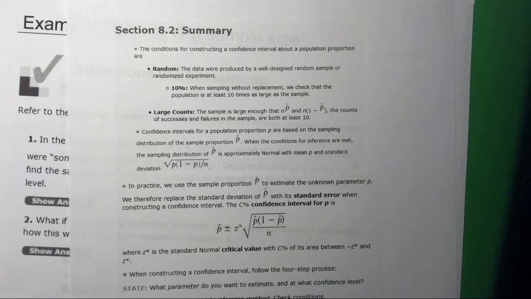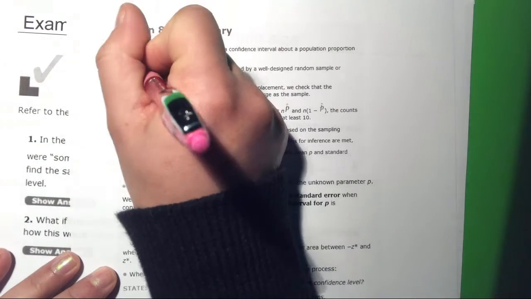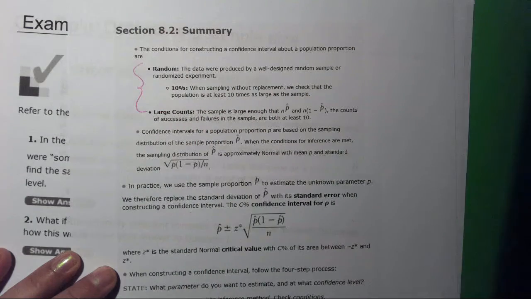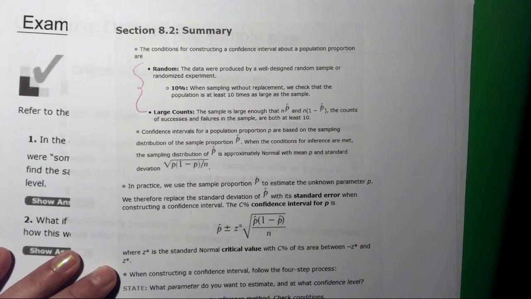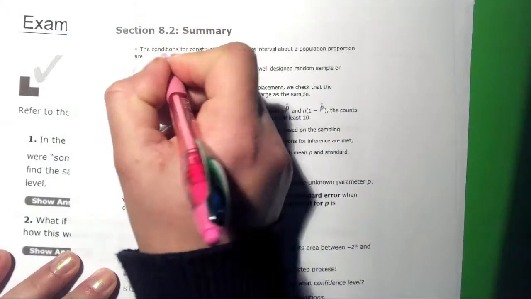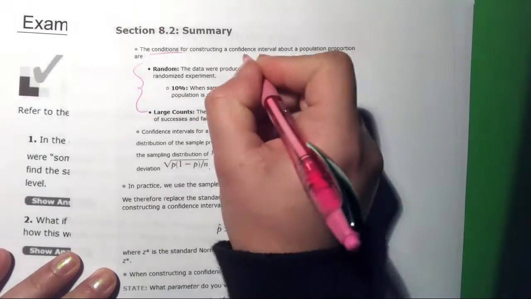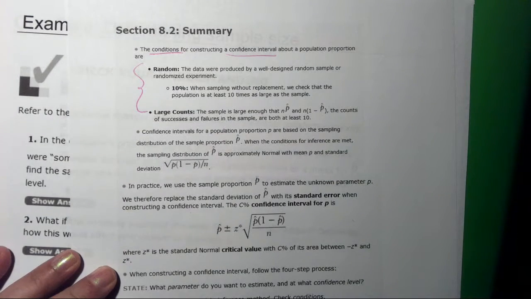So, a couple of things. The conditions for constructing a confidence interval about a population. You have three conditions that you typically have to meet. Is it random? Did you pass the 10% condition? And then the large counts condition. So those are the three things. Those are the conditions for constructing a confidence interval.